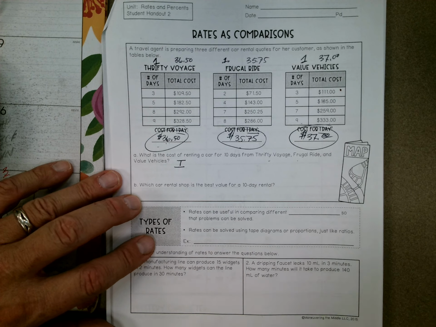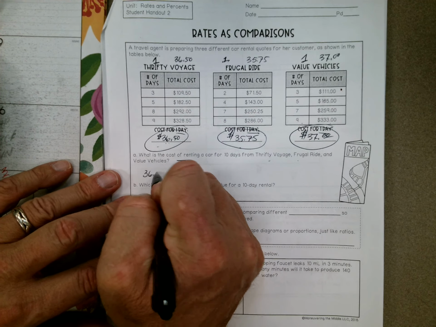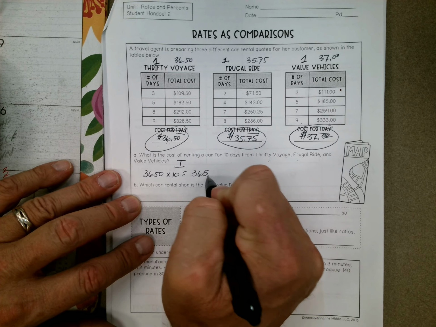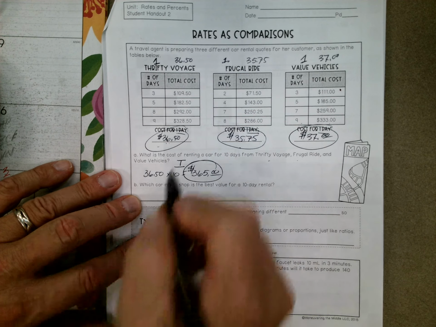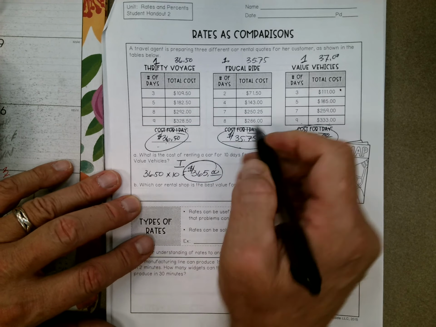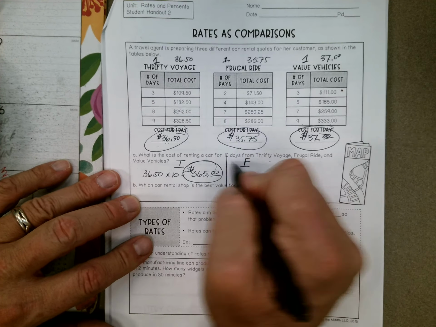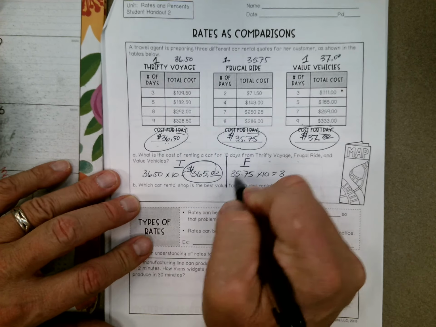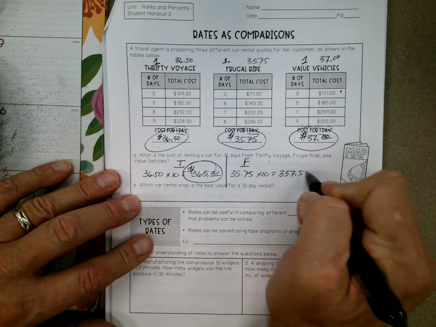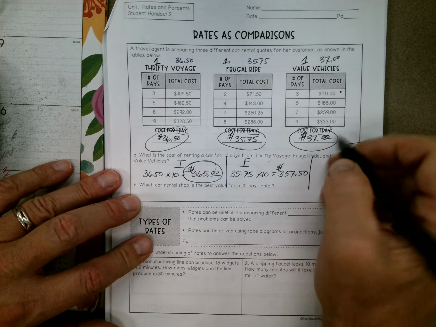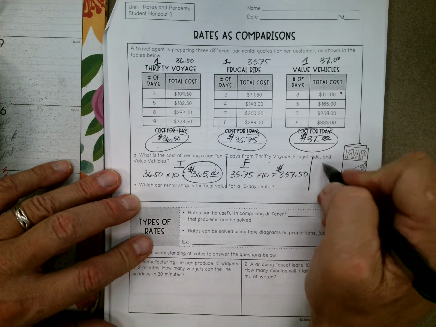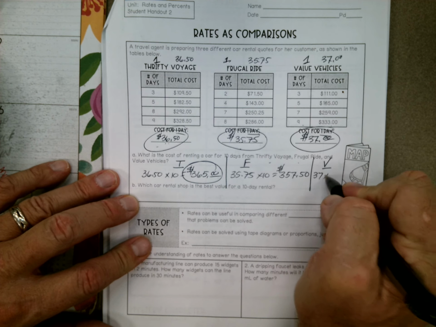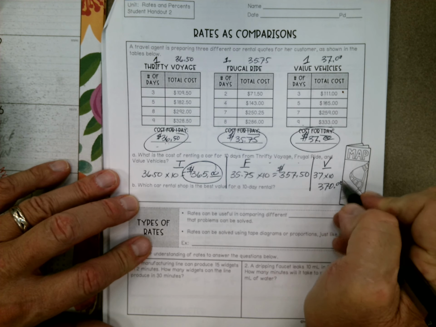For 10 days, I multiply by 10 and just move the decimal point one to the right. For Frugal, I take $35.75 and multiply it by 10, moving the decimal over one, to get $357.50. For Value Vehicles, 37 times 10 is $370.